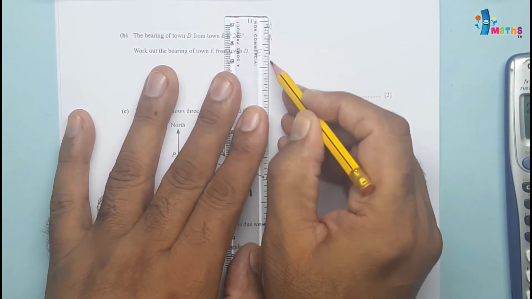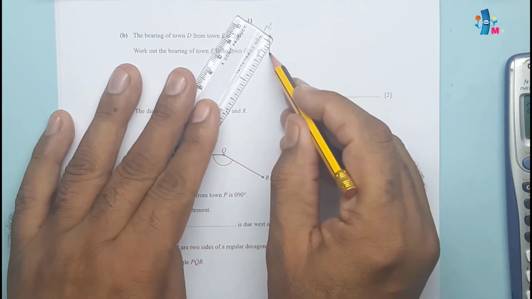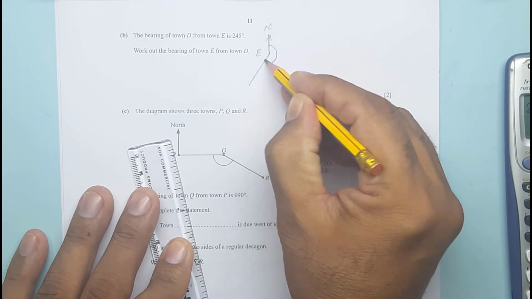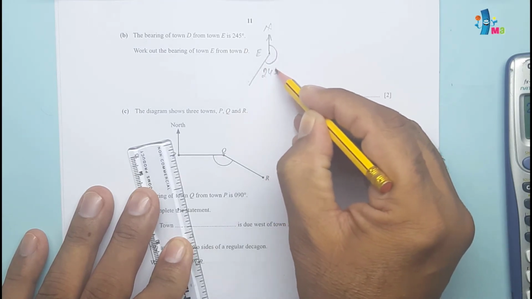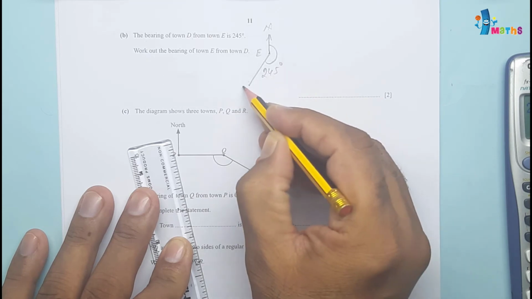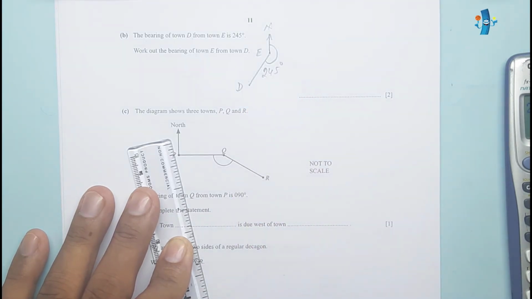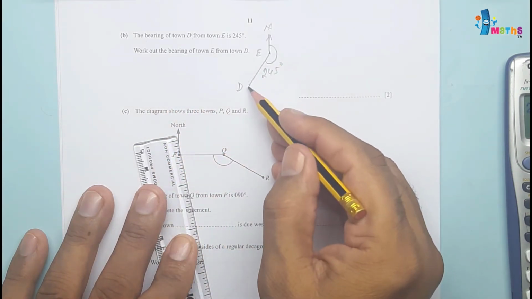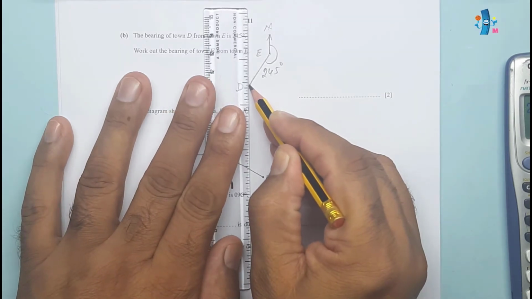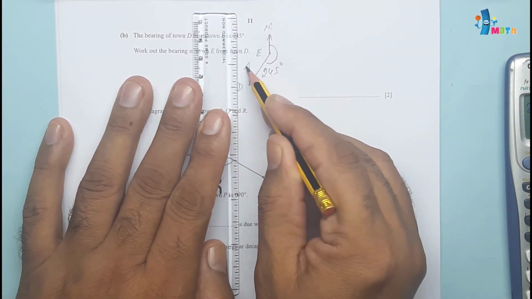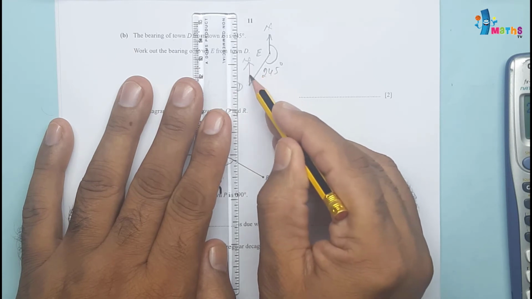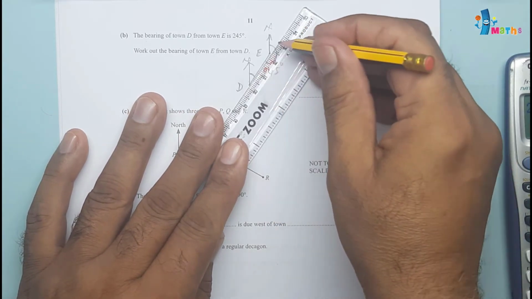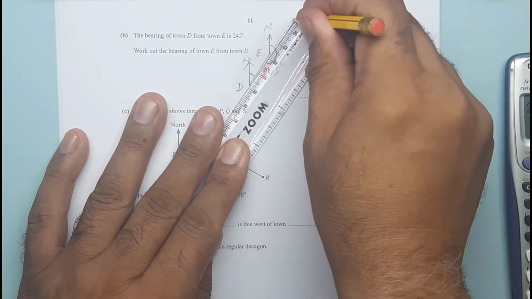A straight line will be 180, and 245 we can draw roughly like this, and this angle is 245 degrees, and this point is, say, D town. Now work out the bearing of E from D. So for the bearing of E from D, we'll draw north over here, and this will be the angle which is required, and we can extend this line with a dotted line like this one.